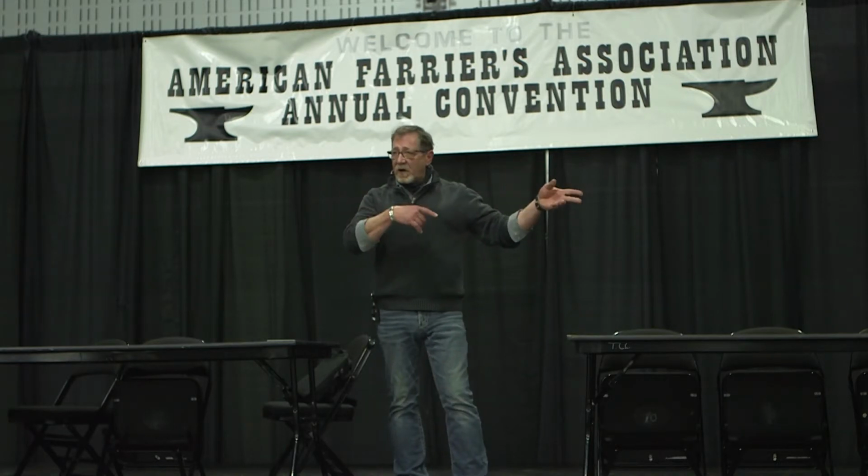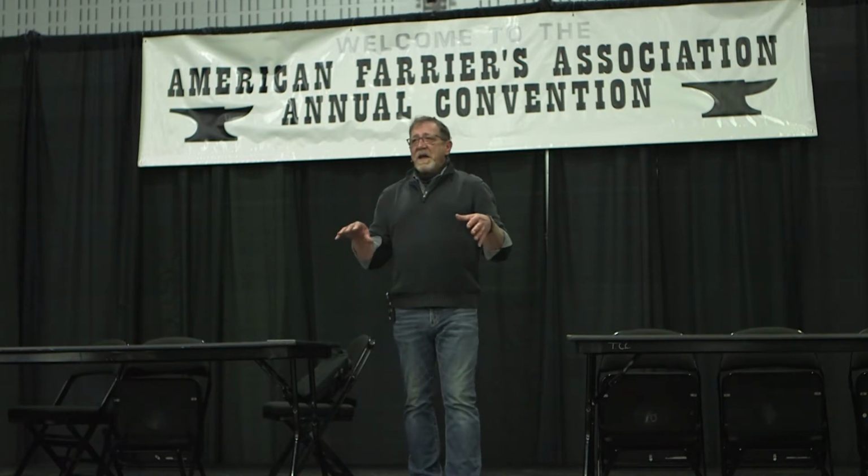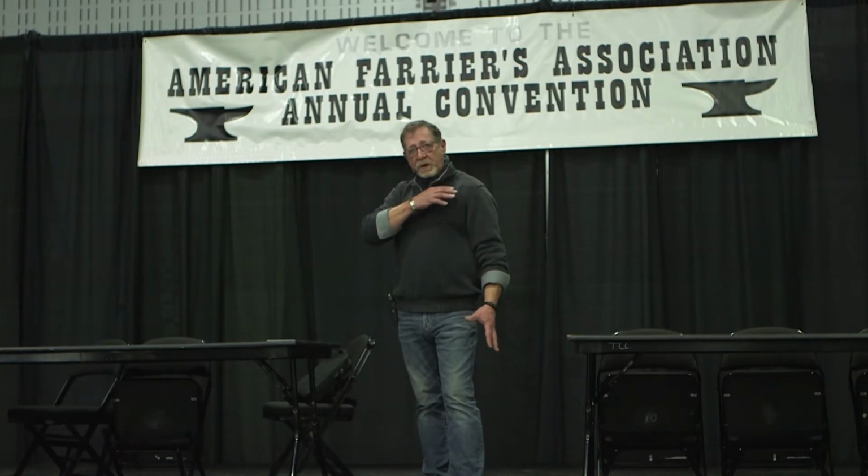And again, Doug talked in his talk about abduction versus adduction. In these horses, you get a rotation of the scapula, and that low side is rotated forward and it bulges up.